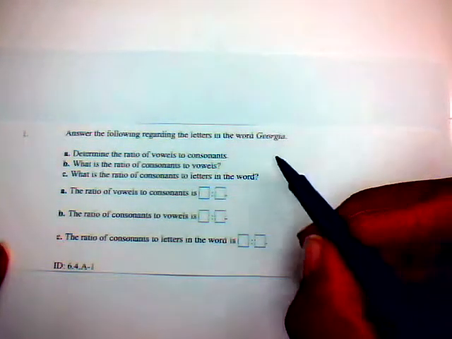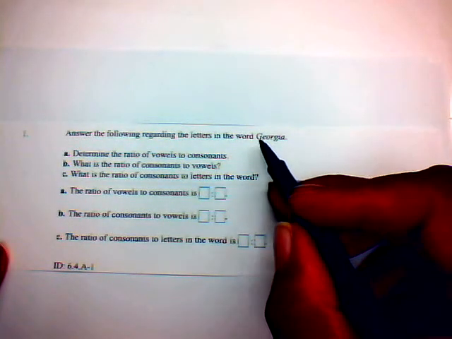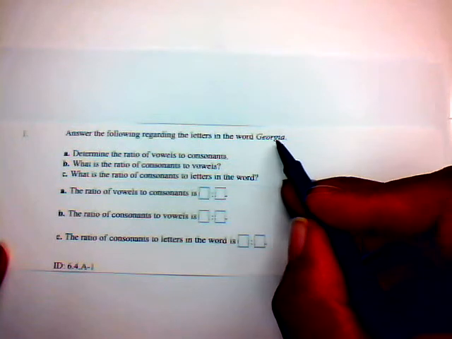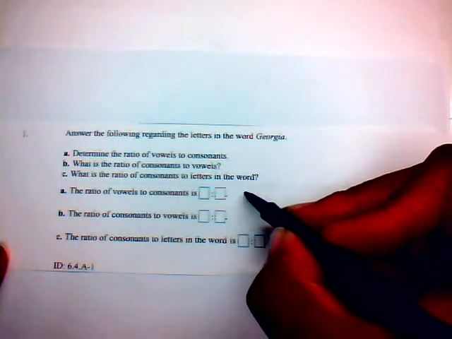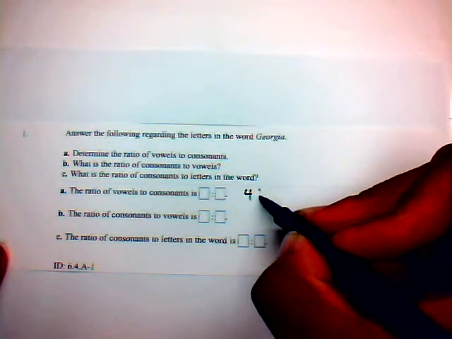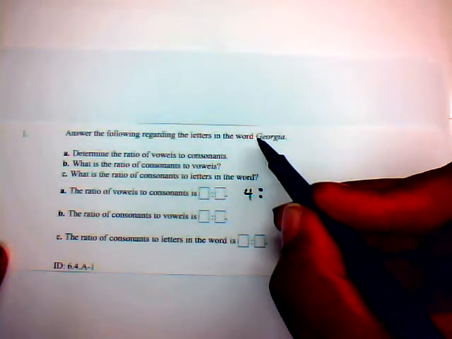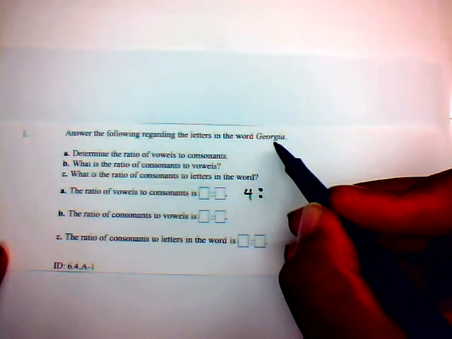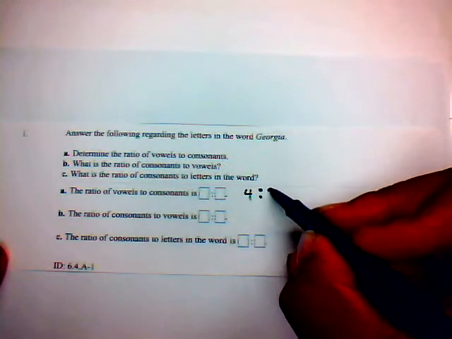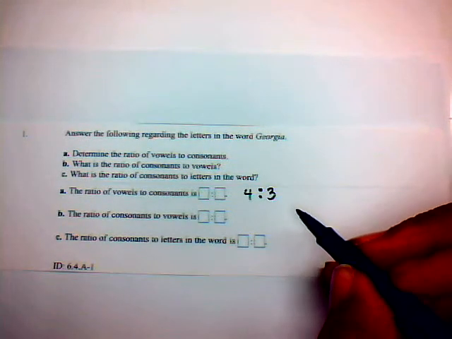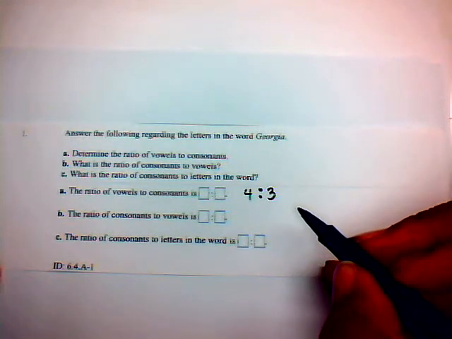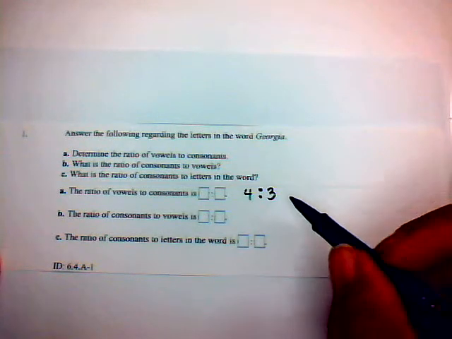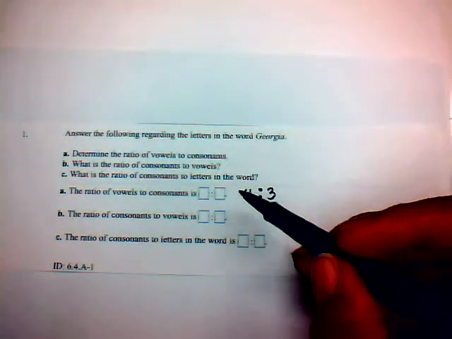Okay, in this case here, if you look at the number of vowels in the word Georgia, you're going to see that there's 1, 2, 3, 4 vowels to the consonants. There's 1, 2, 3. Okay. The vowels are A, E, I, O, U. The rest of the letters are consonants. So here that ratio of vowels to consonants will be 4 to 3.